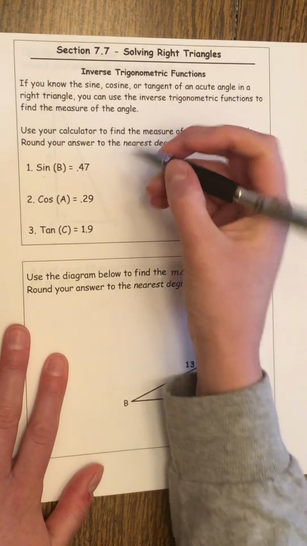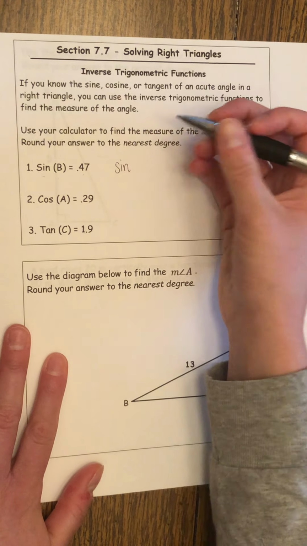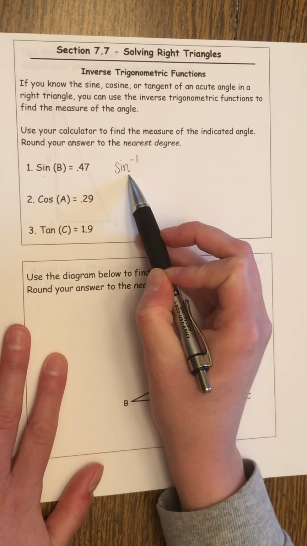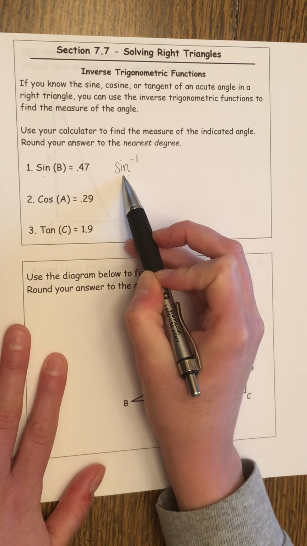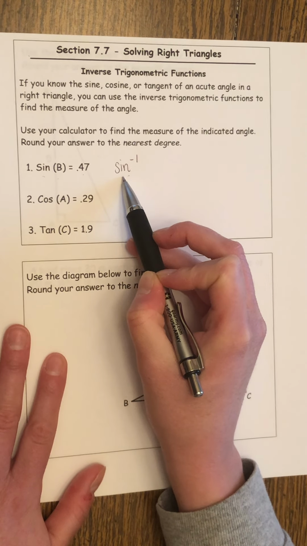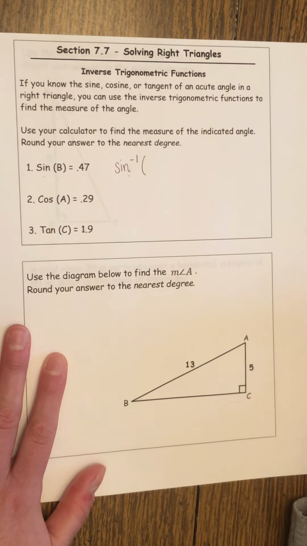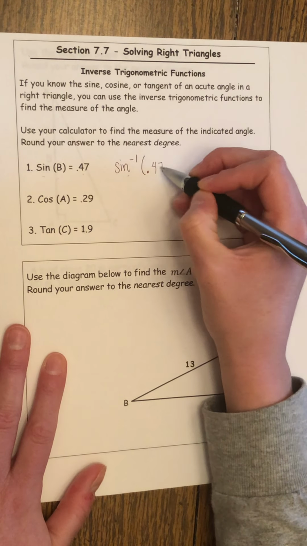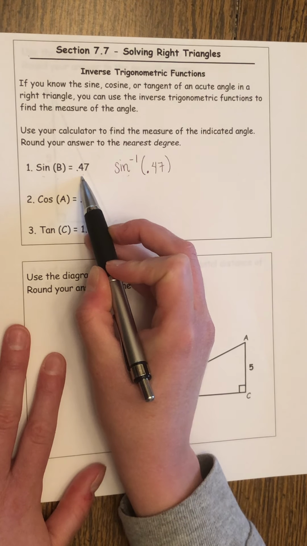How I'm going to show that is a little bit different than undoing multiplication or division. I'm going to write sine and an exponent of -1. How you would read this out loud is the inverse sine. When you see an exponent of -1 attached to a trig ratio, this means inverse sine. And we're going to input into this inverse trig function the ratio of sides that we were given, 0.47.